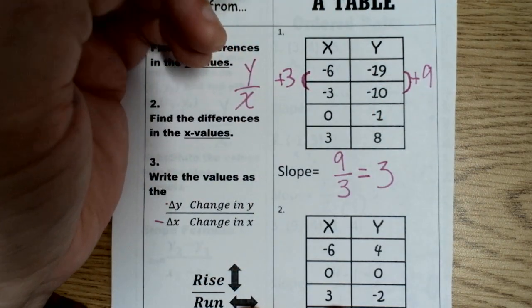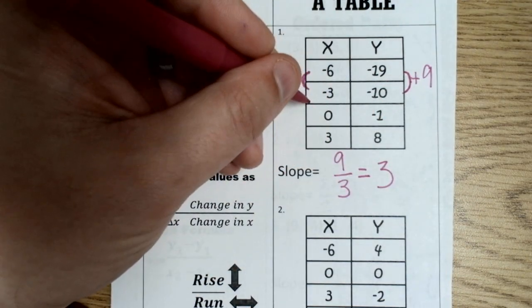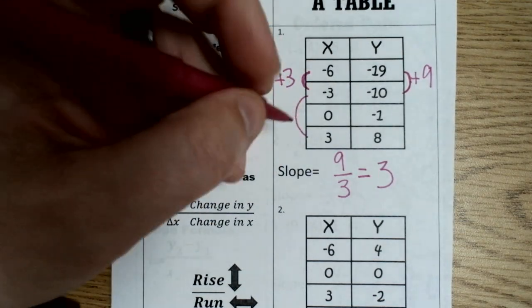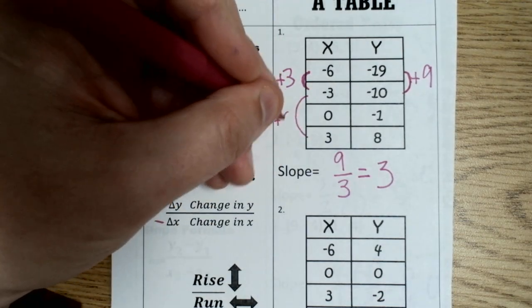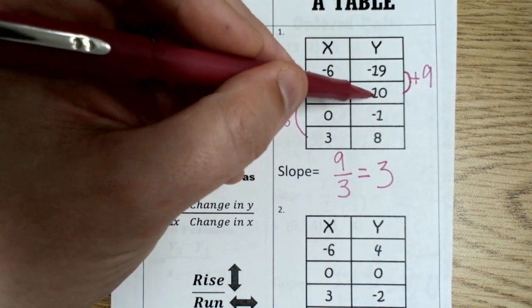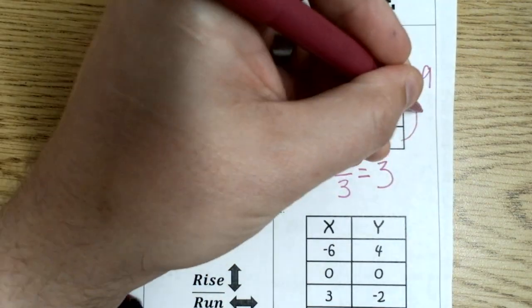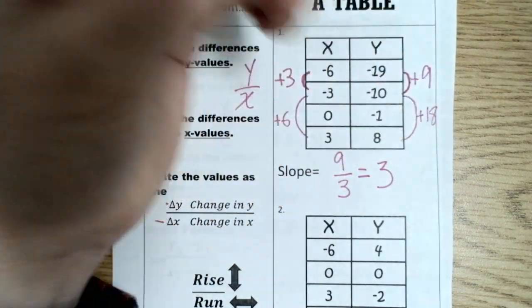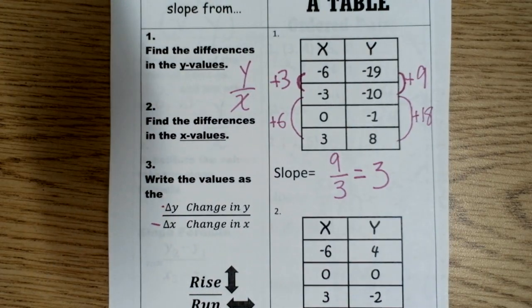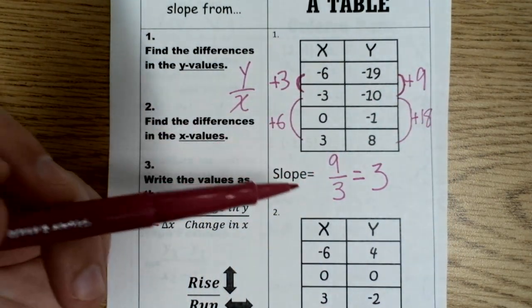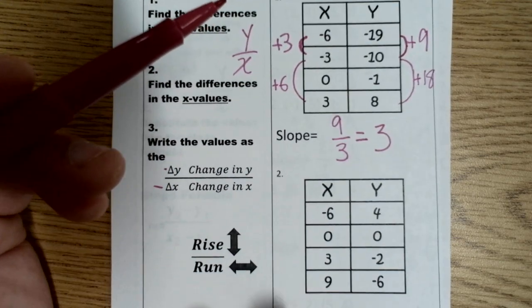out the same. But if I have one where it skips, so say I go from -3 to 3, that would be going up 6. And if I go from -10 to 8, that would be going up 18. And same thing, it still works out in the same ratio. If I do 18 divided by 6, I end up with the +3.